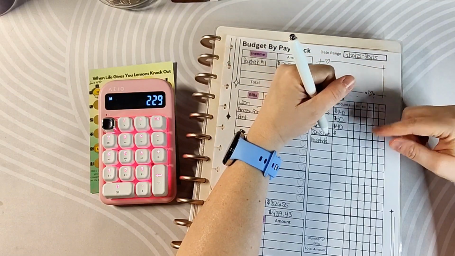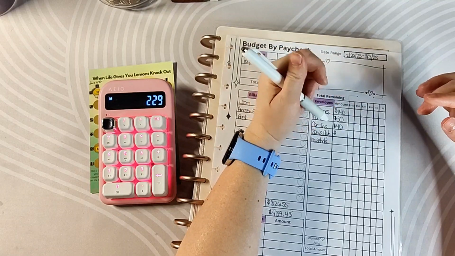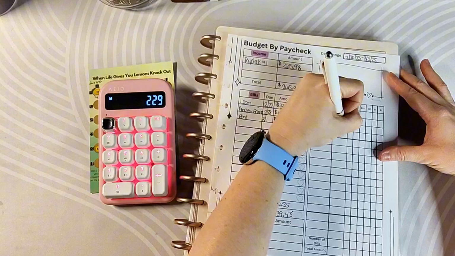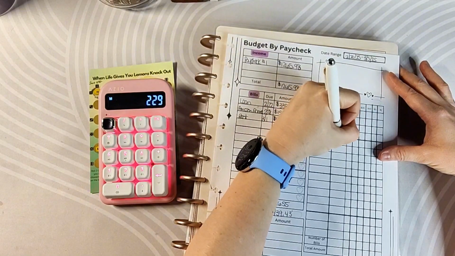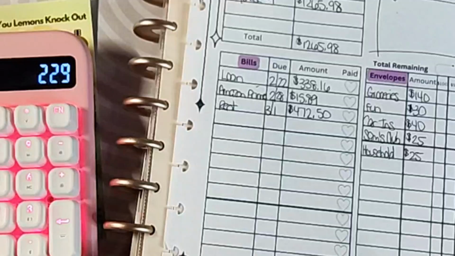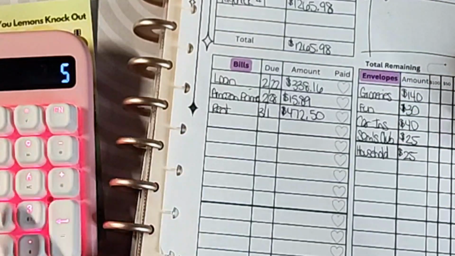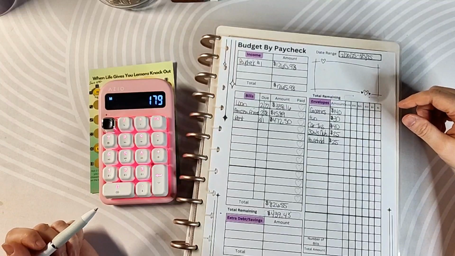So Sam's Club is a little bit of household related stuff, as well as food, protein shakes, stuff like that. So that's why I divide it in half, just because it depends on where I'm going to get those products. So that's minus 25, so that's minus another 50. Okay, so we have 179 left.